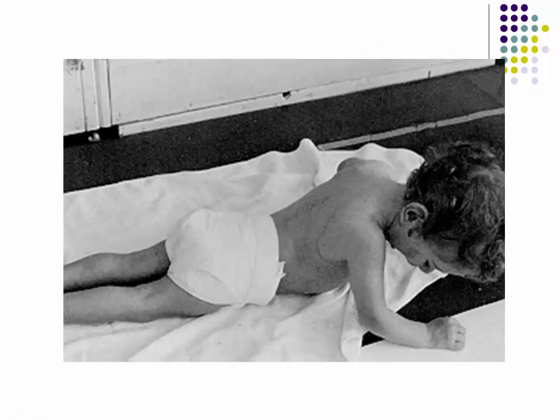This is a picture of an abnormal symmetrical tonic neck reflex. In normal development, the emergence of the STNR comes in around 4 to 6 months of age, and it's usually integrated by 8 to 12 months. You can see this child has forward head flexion, upper extremity flexion, and lower extremity extension. The functional significance of this persistent reflex is that the child is not going to be able to crawl as long as he has this reflex.